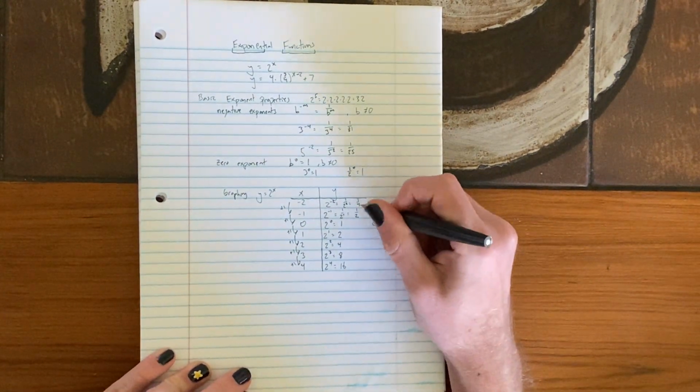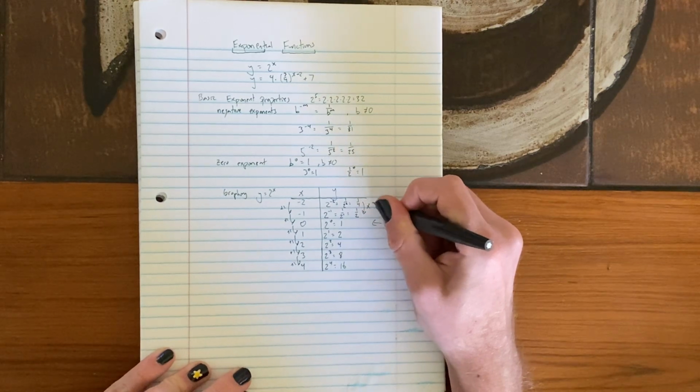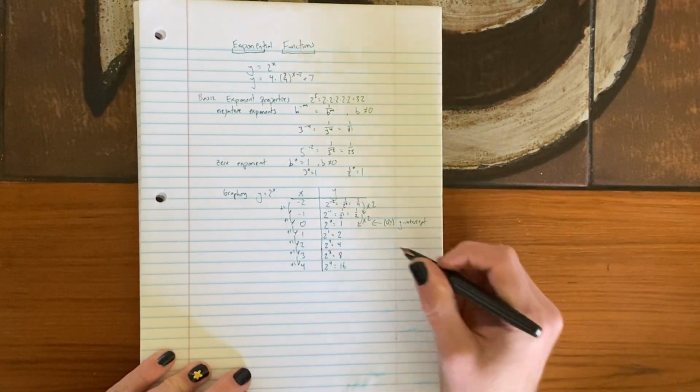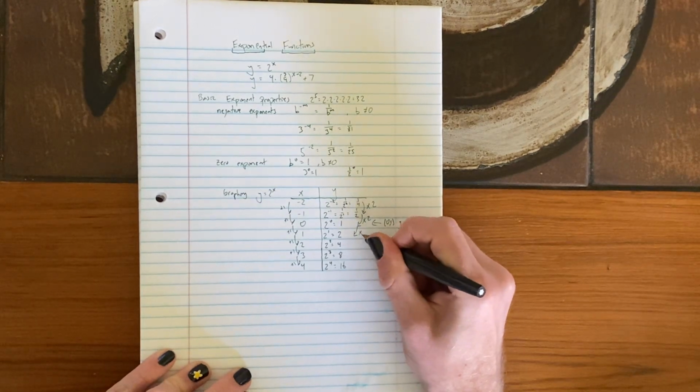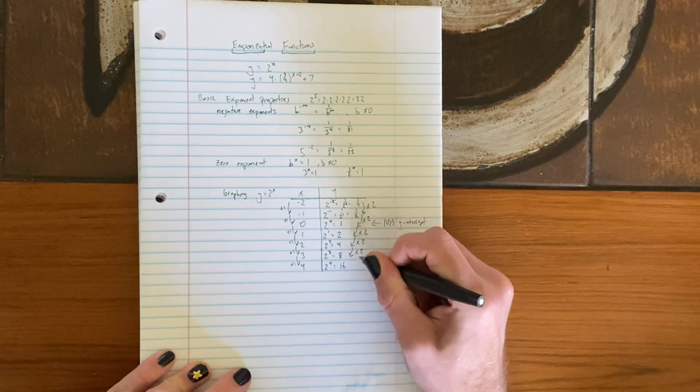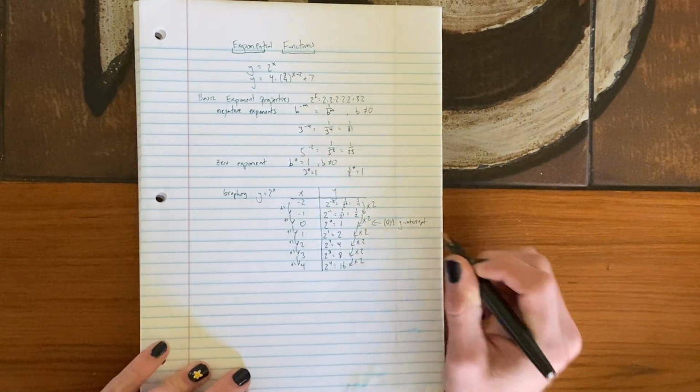To go from a quarter to a half, we multiply by 2. To go from a half to a whole, we multiply by 2. To go from 1 to 2, we multiply by 2. 2 to 4, we multiply by 2. 4 to 8, we multiply by 2. 8 to 16, we multiply by 2.